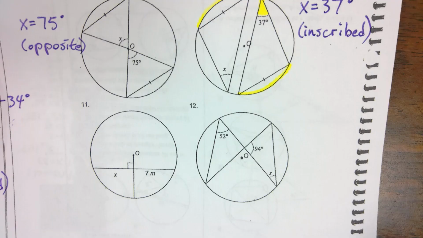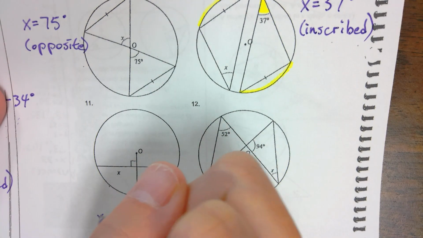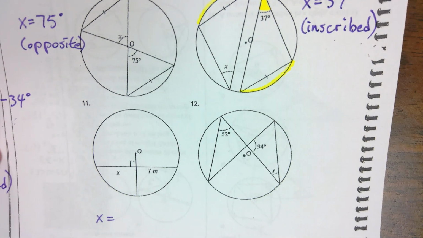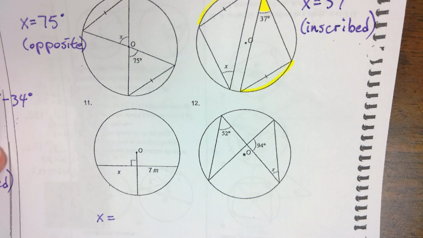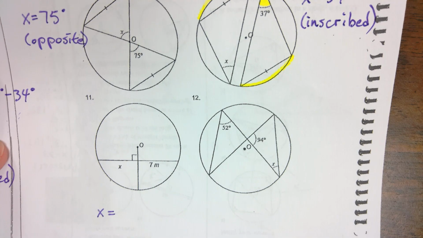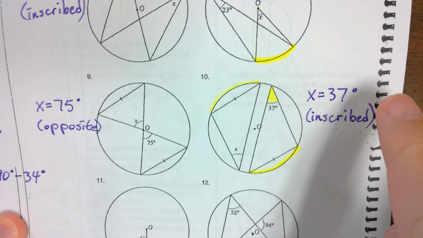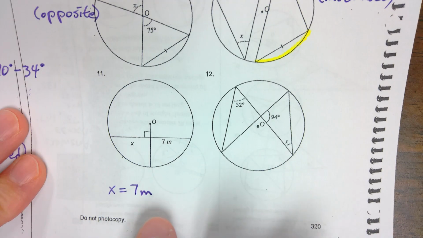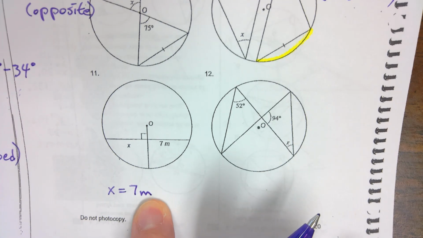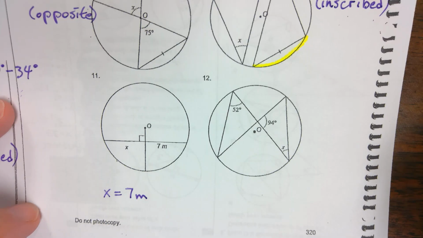Okay, last two. So what does x equal here? Martin. 7. Wait. 7 what? 7 meters. Meter. That's right. So all of these, we were talking about angle, so it's degrees. This one, I'm talking about the length of this line, so it's meters. I don't want to see you write 7 degrees. All right? Very different.